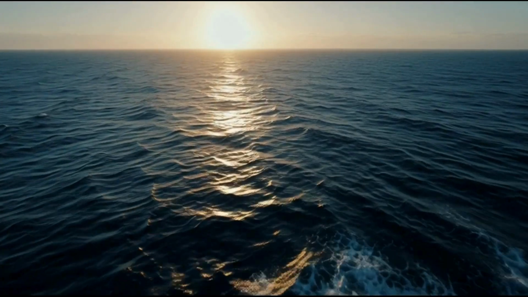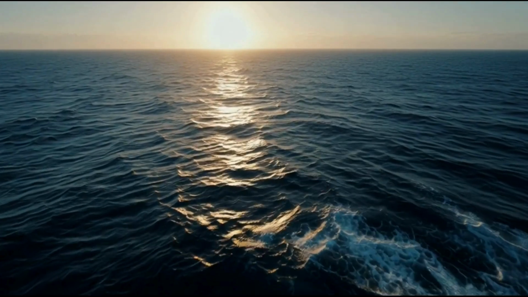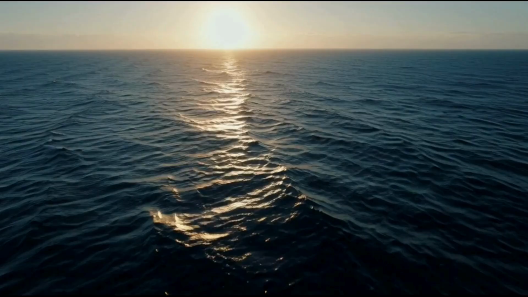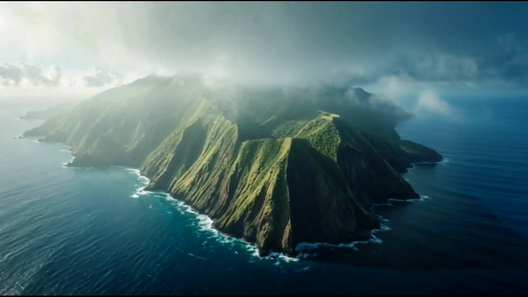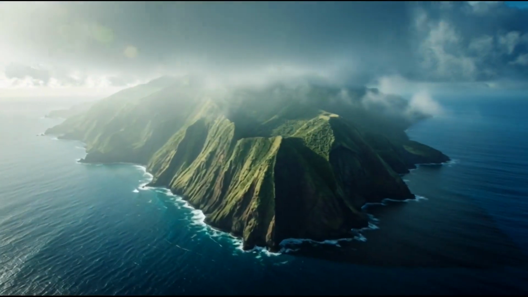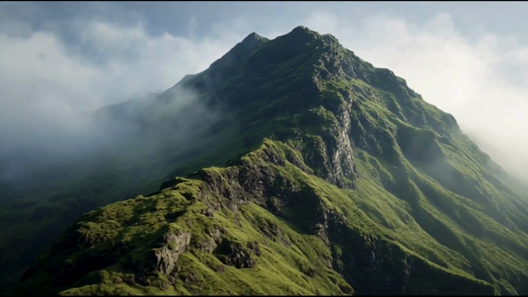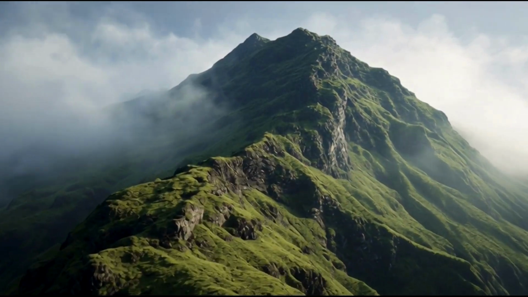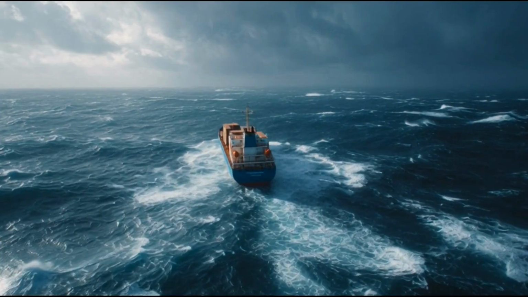Far out in the vastness of the South Atlantic Ocean lies a place so remote that it is often called the most isolated inhabited island on Earth. A dot of green, surrounded by endless blue. Tristan da Cunha. Located roughly halfway between South Africa and South America, this tiny volcanic island stands as a living time capsule, a world almost untouched by modern chaos.